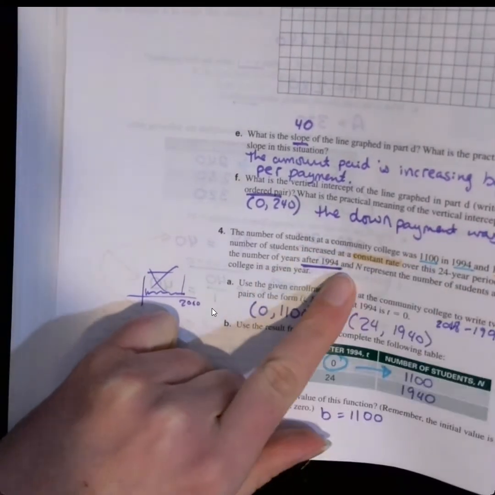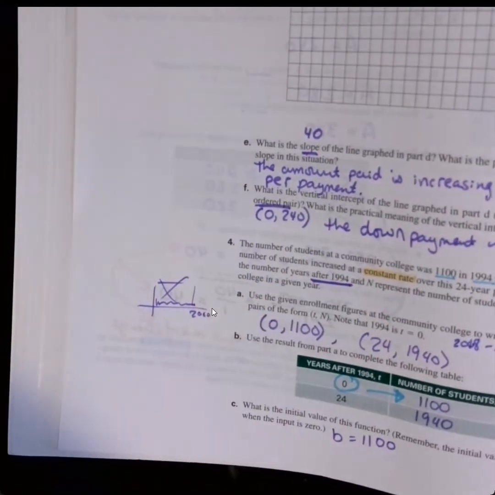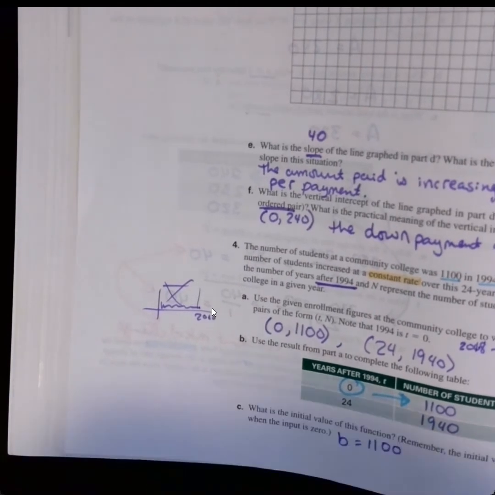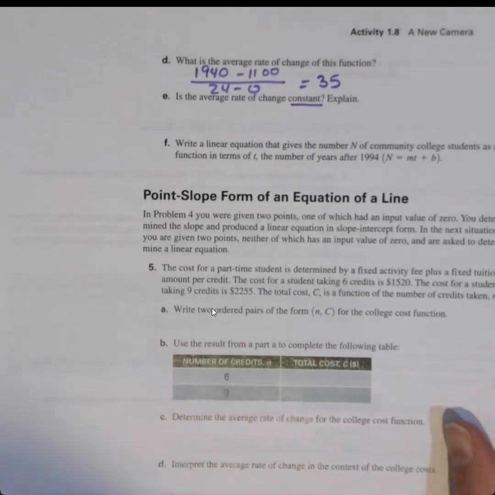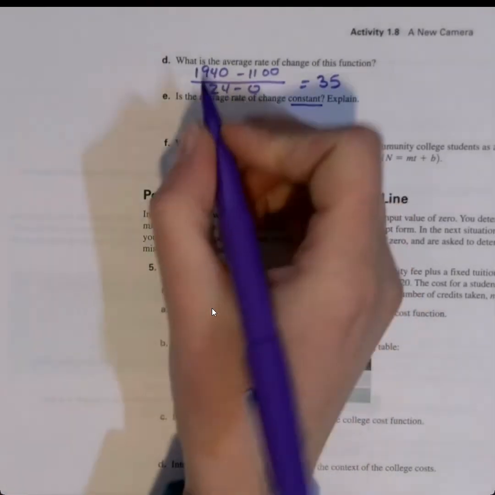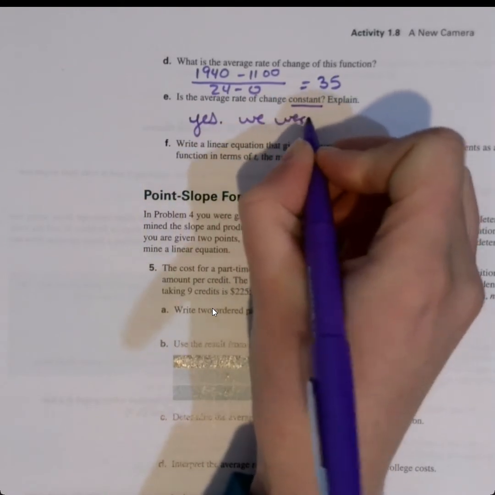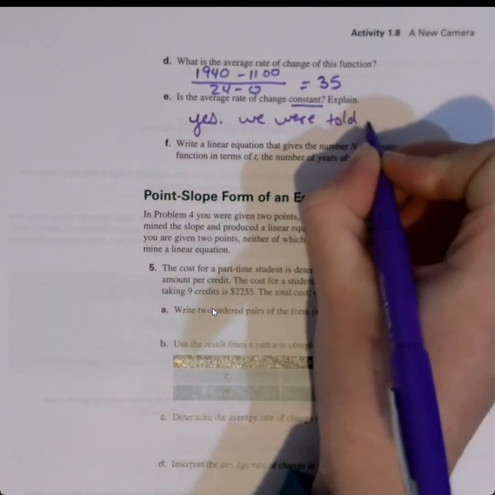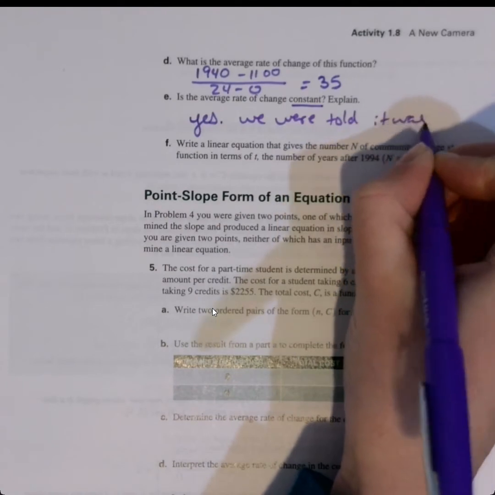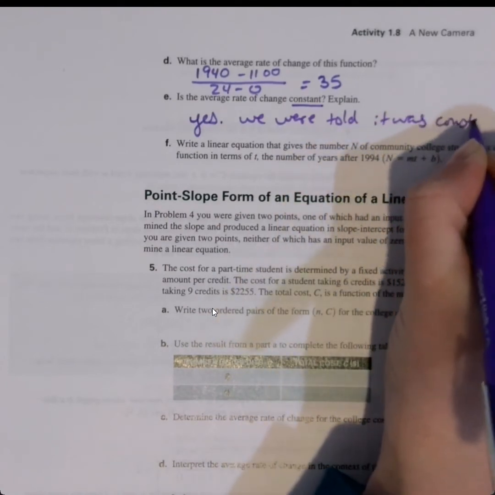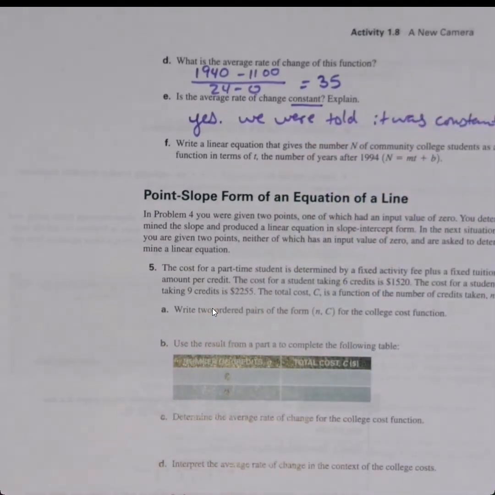So they told me that it was going to have a constant rate, and therefore I know that it has a constant rate. The information has to be provided for me to be able to make the assumption in this case that this one should be linear. So yes, we were told that it was. We're told that it's constant.